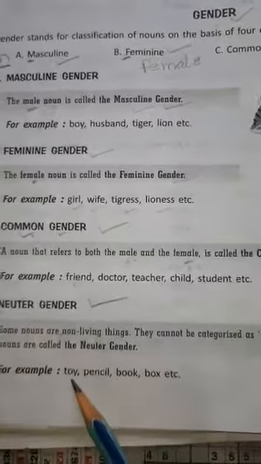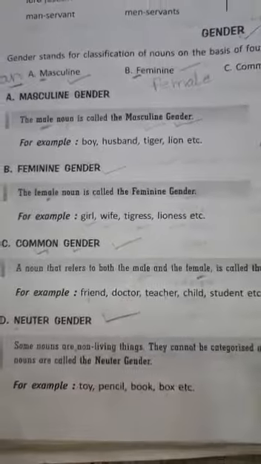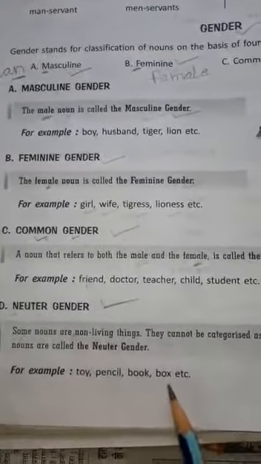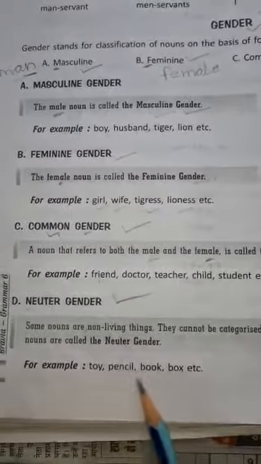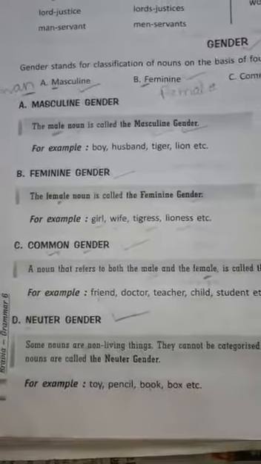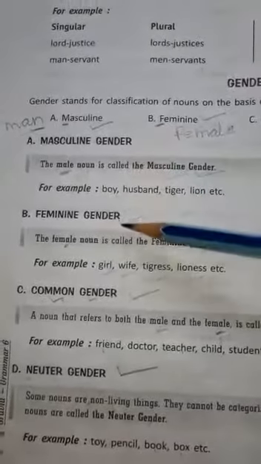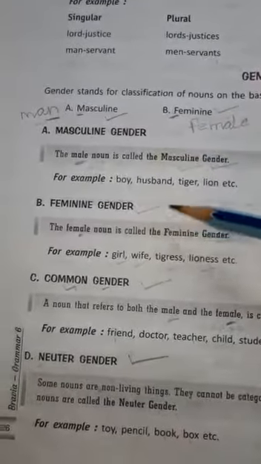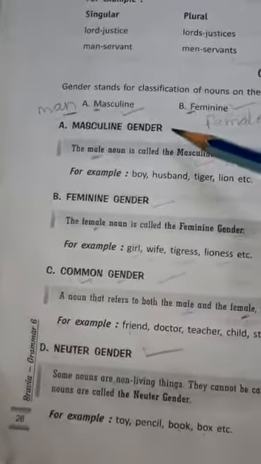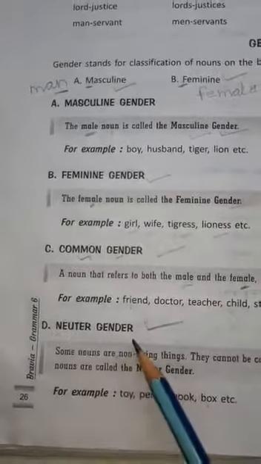लाइक एग्जाम्पल, टॉय, pencil, book, box, etc. Tiffin, any water bottle, any example you can frame here. So we see that they are nouns. ये nouns तो है ना, क्योंकि name of a thing है. So they are nouns, but they don't belong to any category, not the masculine gender, not the feminine gender. And masculine gender and feminine gender से belong नहीं कर रहे हैं, तो common gender से तो बिल्कुल भी belong नहीं कर सकते, because common gender belongs to the masculine or the feminine both. So they fall in the category of neuter gender.